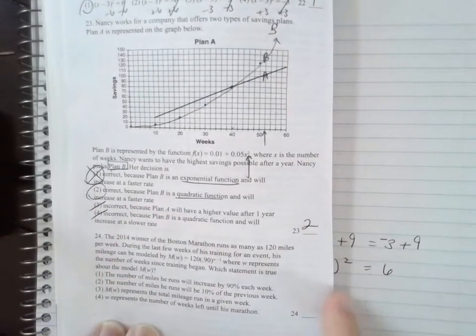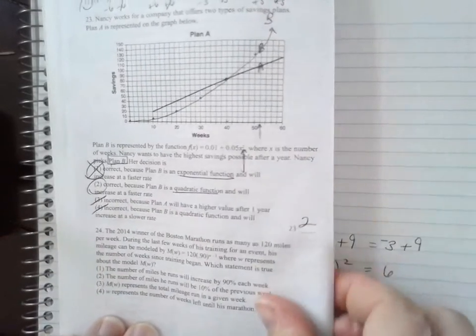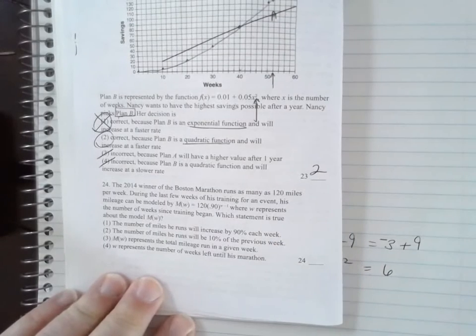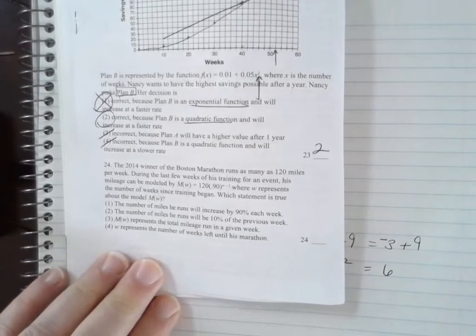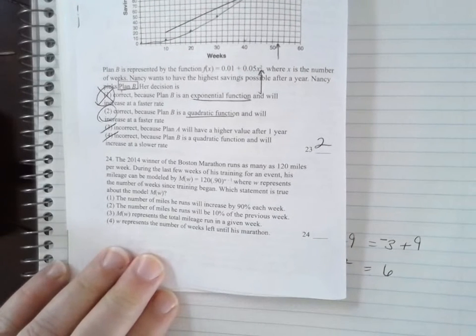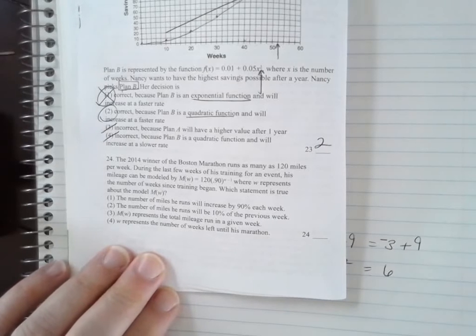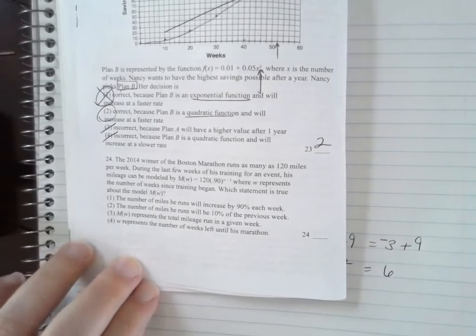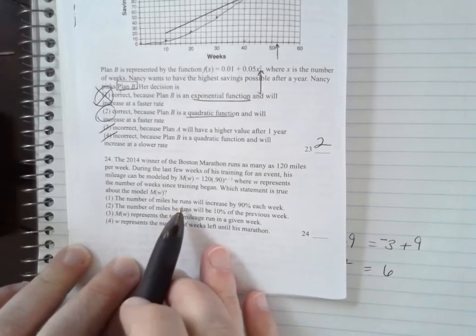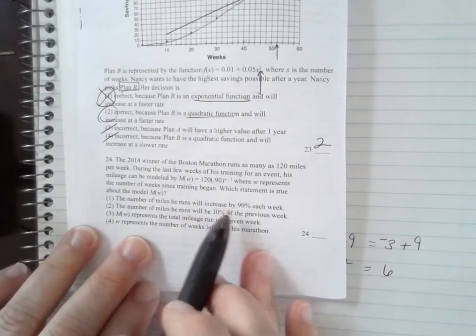Last question. The 2014 winner of the Boston Marathon runs as many as 120 miles per week. During the last few weeks of his training for an event, his mileage can be modeled by M of W equals 120 times 0.90 to the W minus 1, where W represents the number of weeks since training began. Which statement is true about the model of M of W? The number of miles he runs will increase by 90.